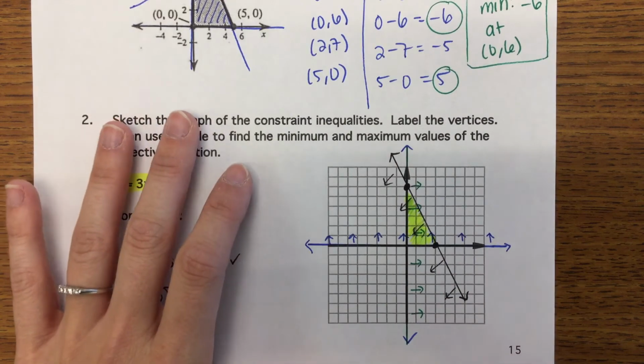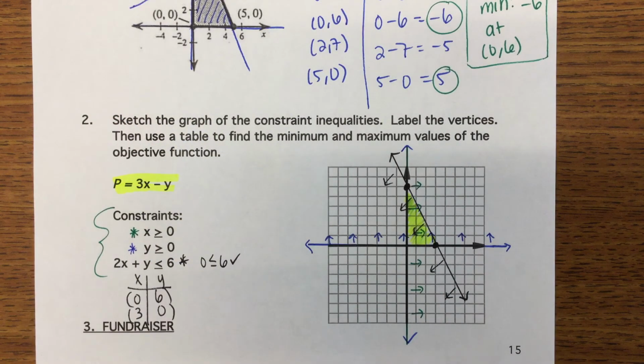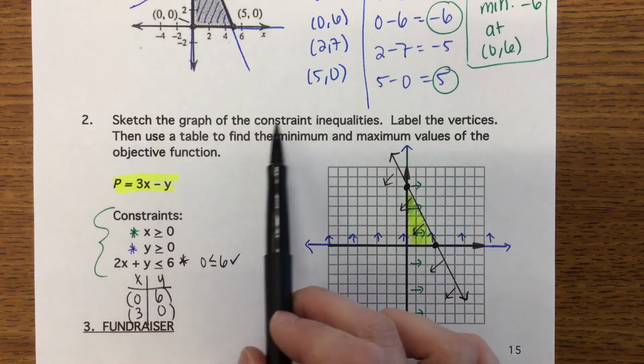Now, in most of the examples that we do, your feasible region is going to be a closed region. So it's going to have a starting and an ending, but that's not always the case. So just make sure that we're paying attention. Most of the time, you should have a closed region. Okay, so that was the first part, sketch the graph.